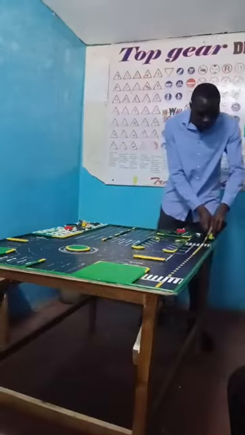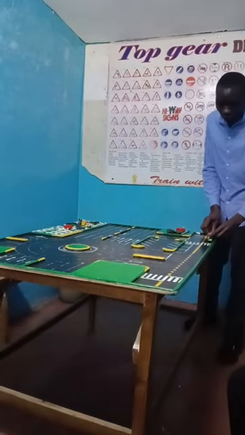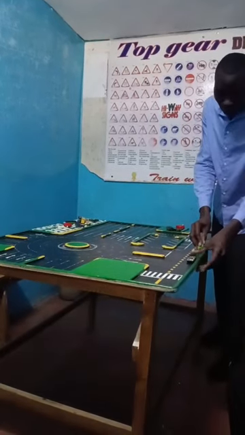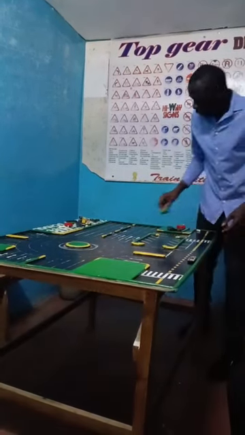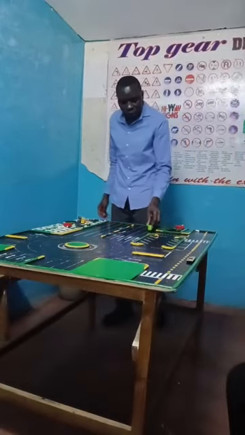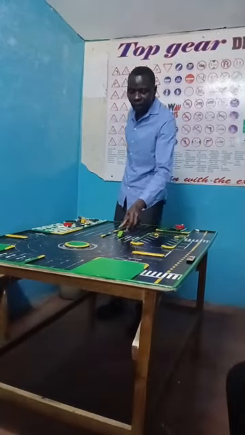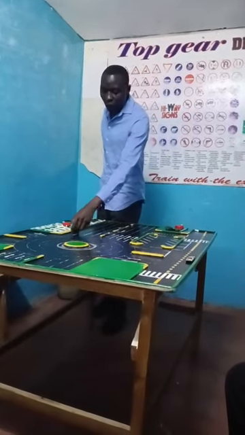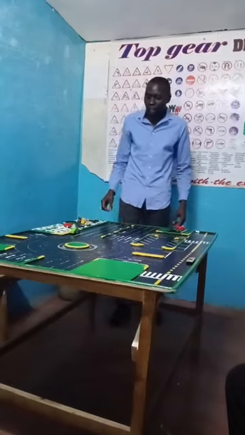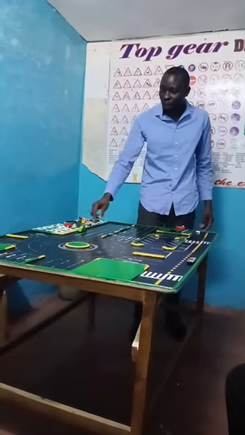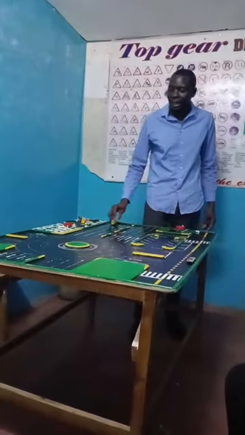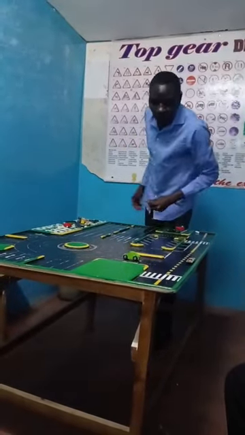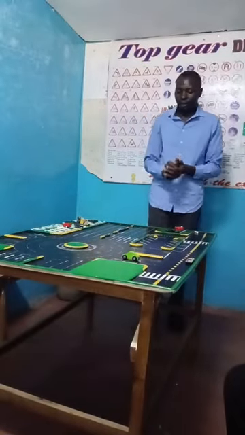So when you are on a continuous yellow line, no overtaking. When you reach a dotted yellow line, you can overtake. Dotted or broken white line, you can overtake or change lanes. When you reach a continuous white line, no overtaking, no changing of lanes. When you reach the dotted or broken white line, you can overtake other vehicles and change lanes. When you reach there, no overtaking, no changing of lanes.